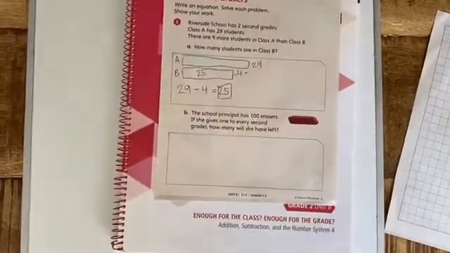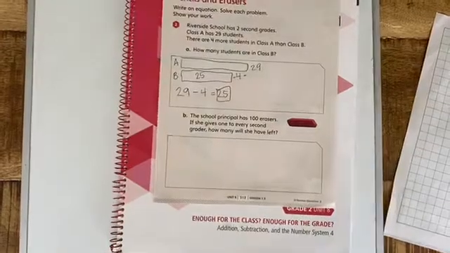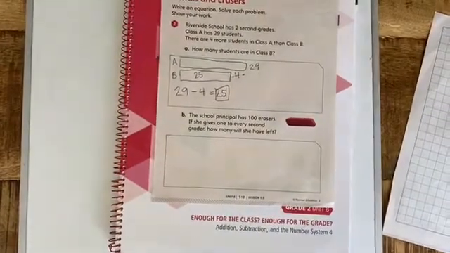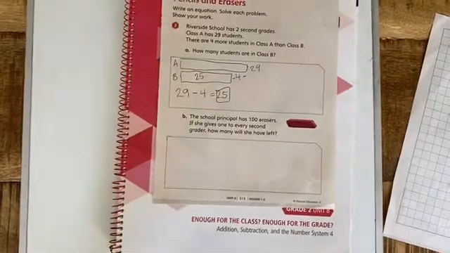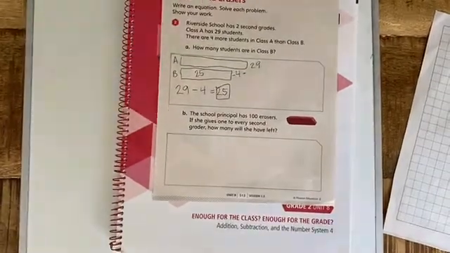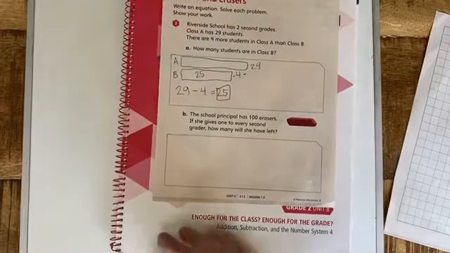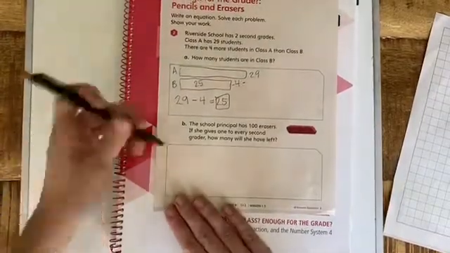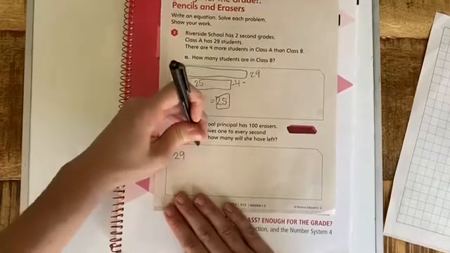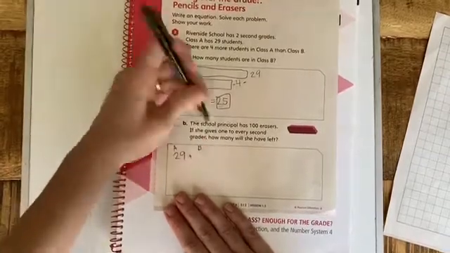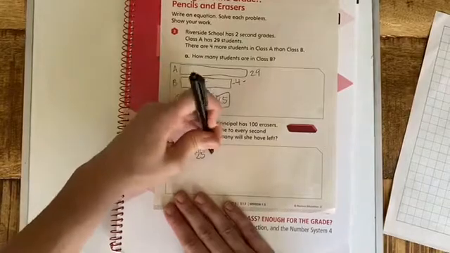Now, here's the second part of that problem. The school principal has 100 erasers. If she gives 1 to every second grader, how many will she have left? So just like last time, I don't know how many second graders there are total yet. So I need to add classes A and B together. So A had 29. B, we said, had 25.